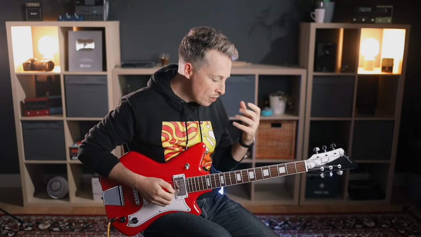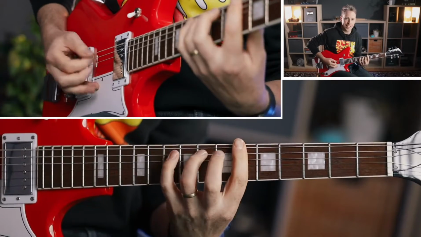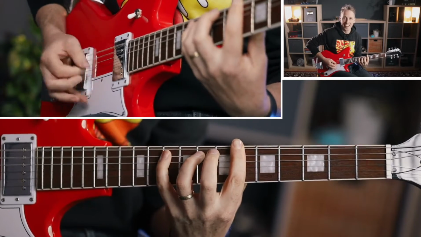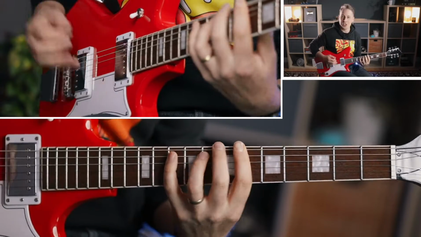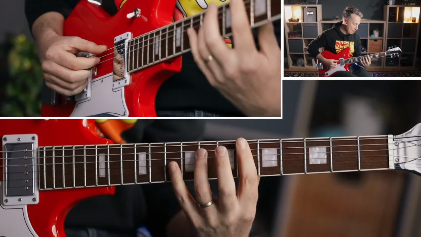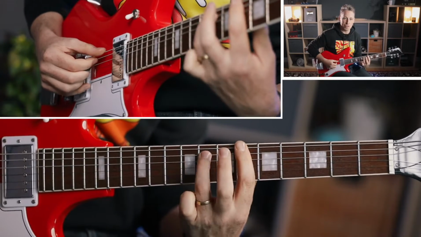Now, the cool thing about the rock and roll stuff is we really use one groove throughout, which is this. Right? I'm sure you've heard it. I'm sure you love it. And all this is really just the power chord. So it's the B flat power chord. So that's root and 5th.